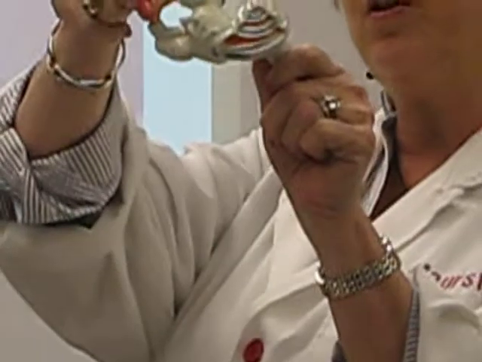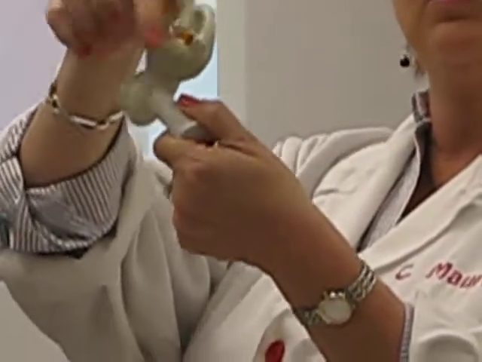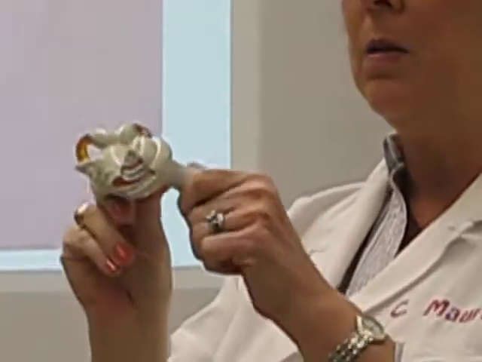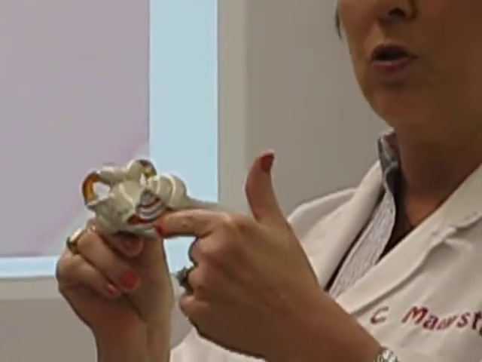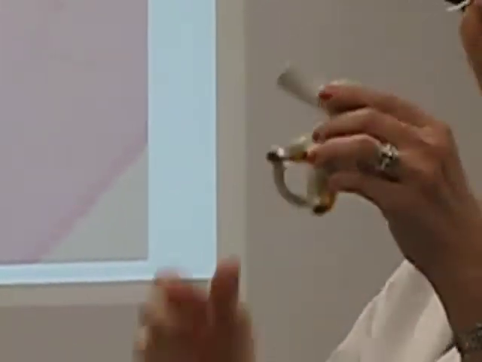So semicircular canals, you can see the fluid in them. That would have those little statoliths that would help you with balance. Cochlea, we just did the microscopic version of that. Looks like a snail shell. Now what sticks off the back, looks like a handle, is the vestibulocochlear nerve. That's one of your cranial nerves.